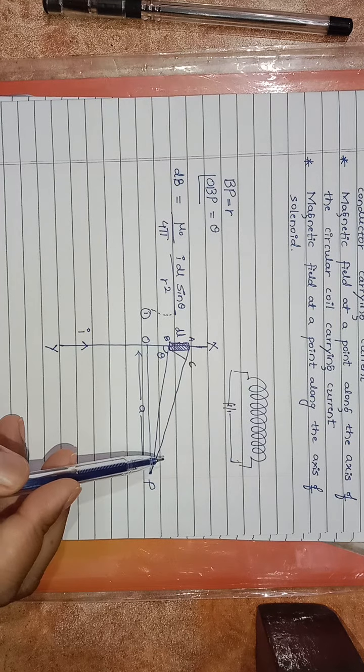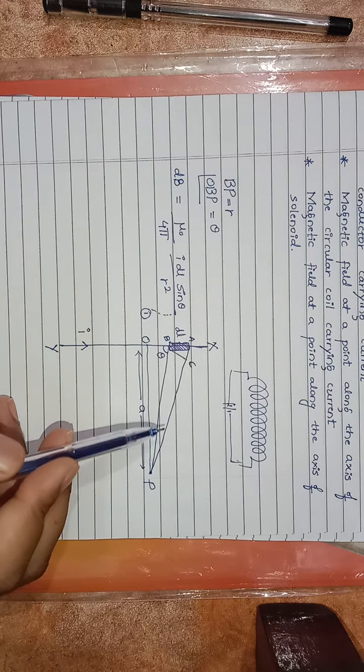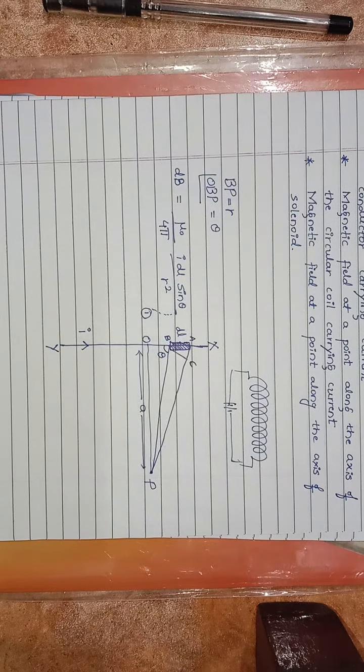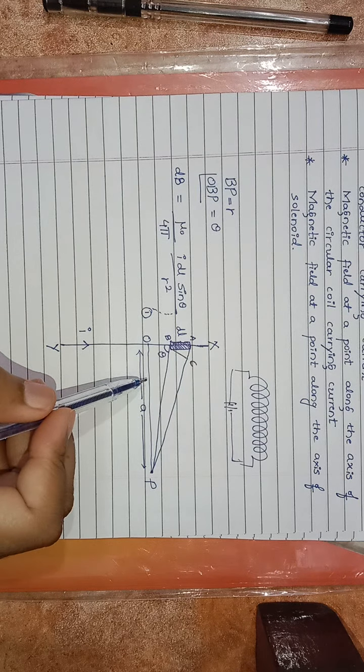Then there also we are getting some triangles. What are those? Here we are getting the triangle OPB.